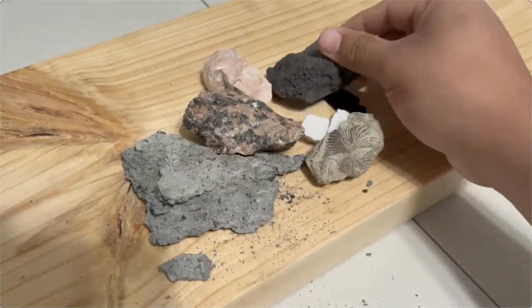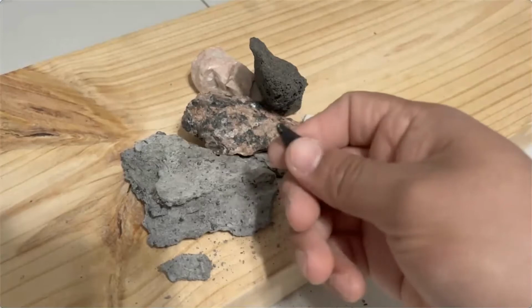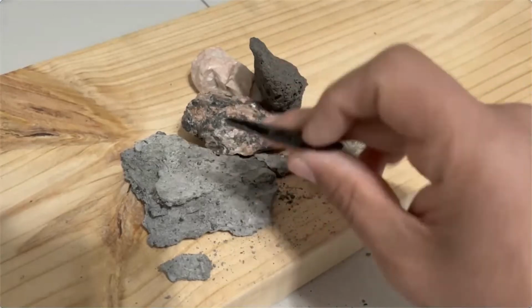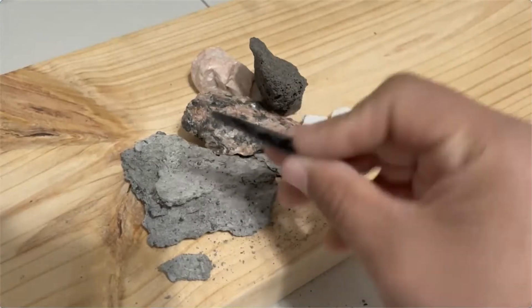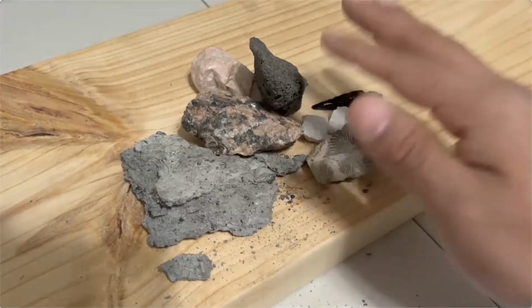We don't want that. Now, this rock over here feels very smooth, but it's very sharp. So don't cut yourself with this rock. This rock is actually one of my favorite rocks. It's called obsidian.